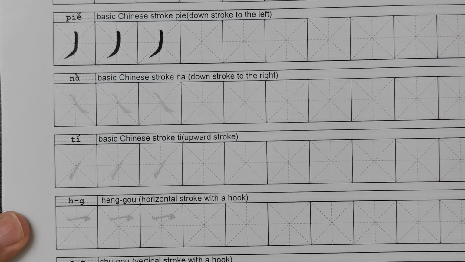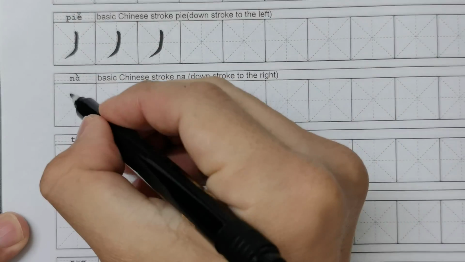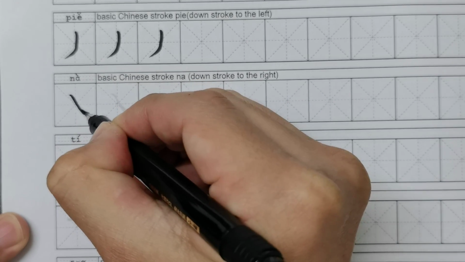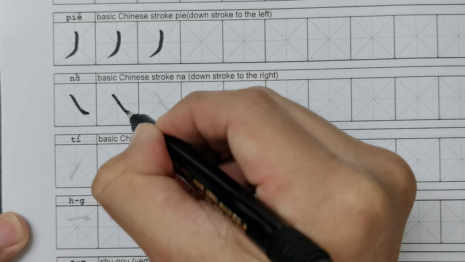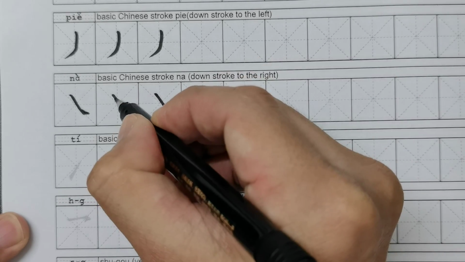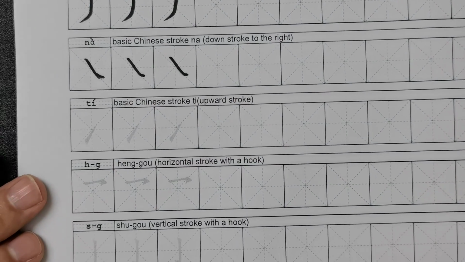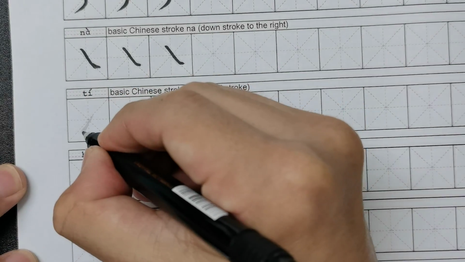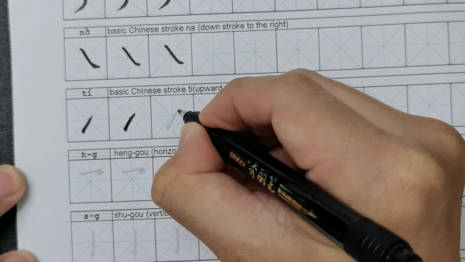And then we have this one called Na. Na is a downstroke to the right. So, downstroke to the right. And that's okay if you just write like this. The next one is called Ti, upward stroke. So there is a word text here also.